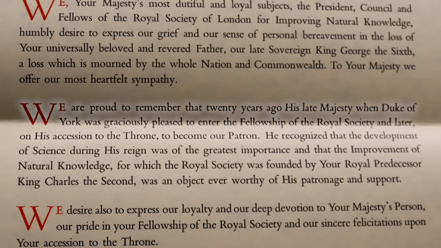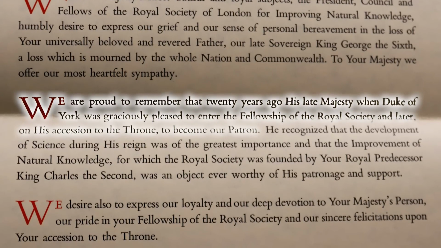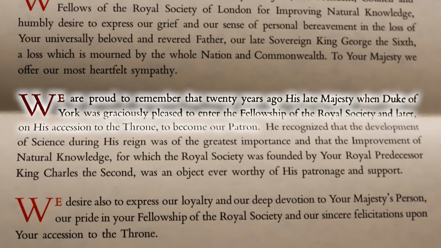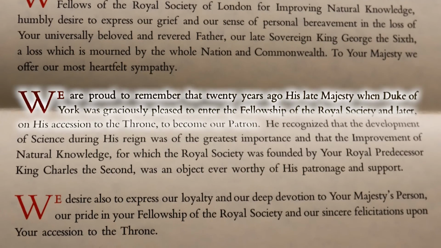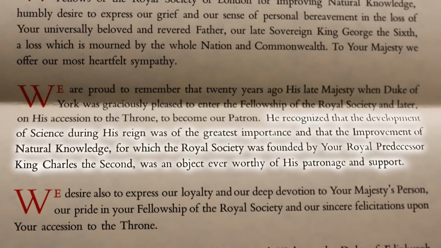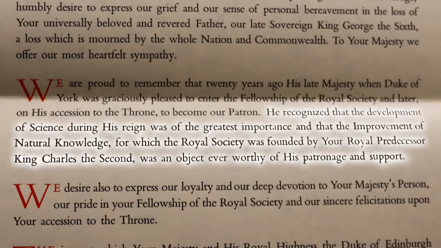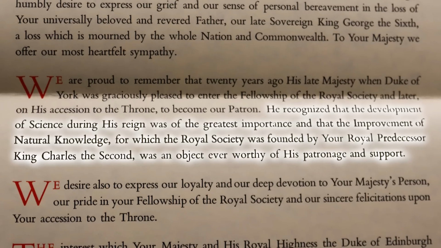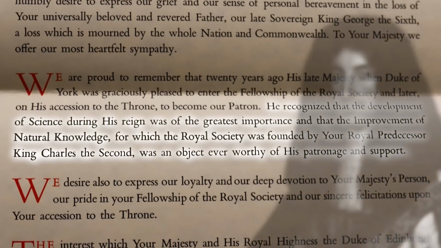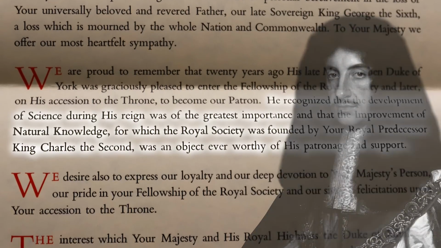We are proud to remember that 20 years ago, His late Majesty, when Duke of York, was graciously pleased to enter the fellowship of the Royal Society and later, on his accession to the throne, to become our patron. He recognised that the development of science during his reign was of the greatest importance and that the improvement of natural knowledge, for which the Royal Society was founded by your royal predecessor, King Charles II, was an object ever worthy of his patronage and support.